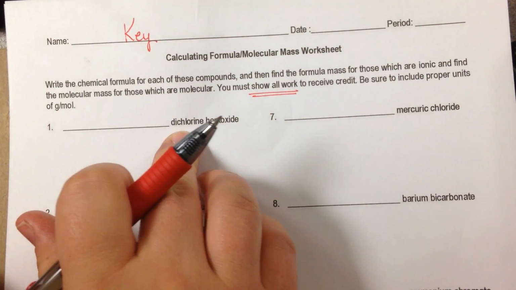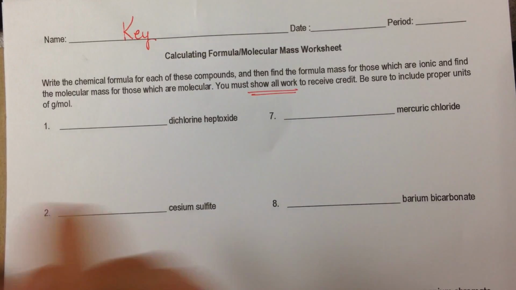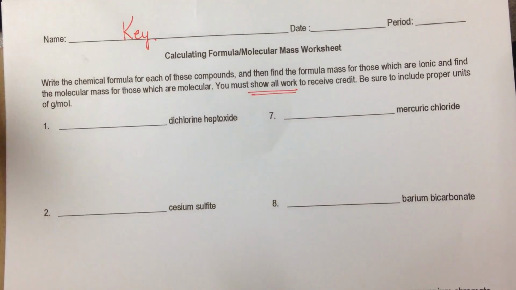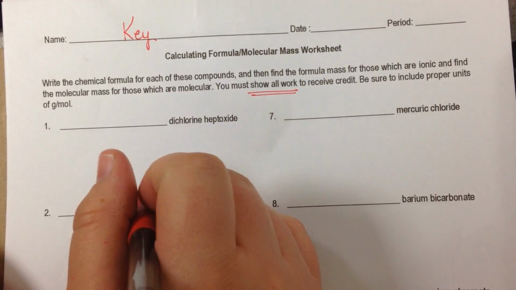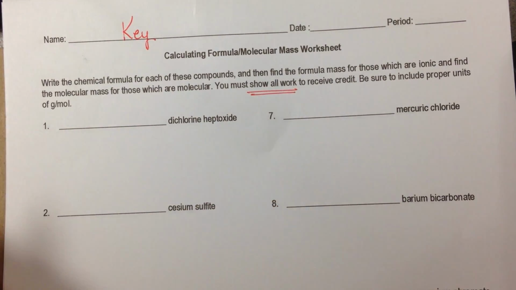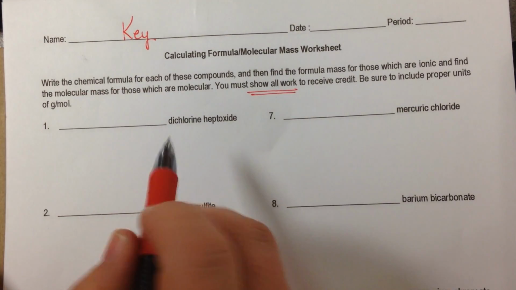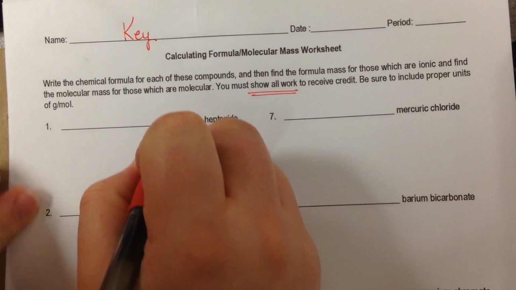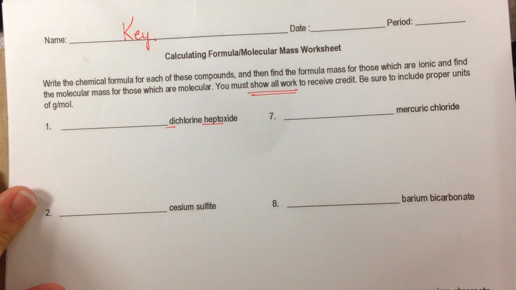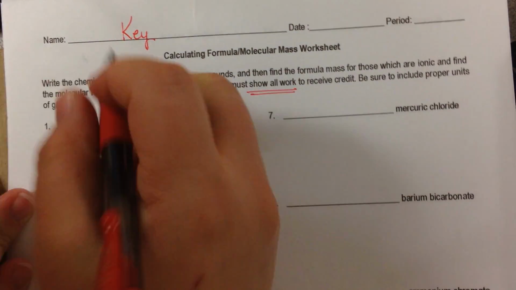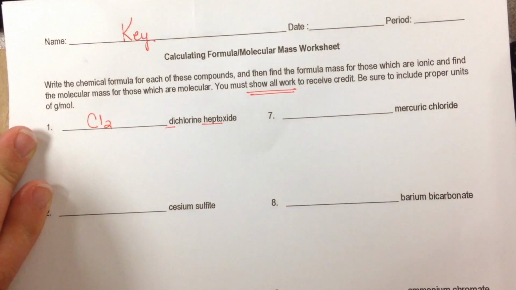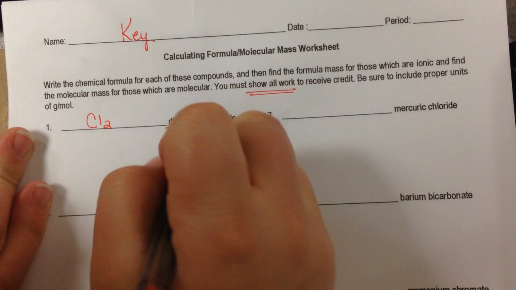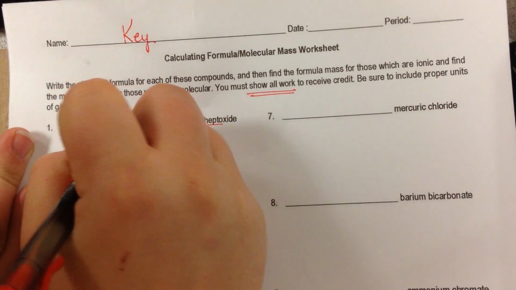Okay. So the first task in any of these problems is to obviously write a correct formula. Now, the formula portion we learned last unit, in Unit 4. If it's an ionic substance, you'll need to remember the ions that we covered. If it's a molecular substance, then most likely you can look at the prefixes and write the correct formula. So in number 1, dichlorine heptoxide, you're going to have 2 atoms of chlorine. Hept is 7, so O7.